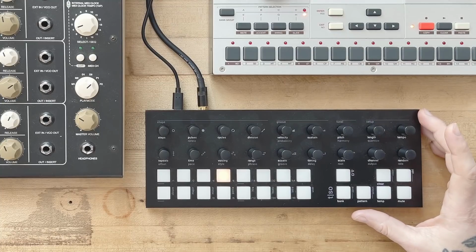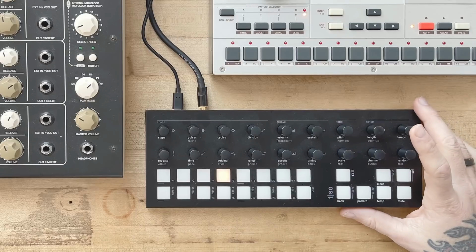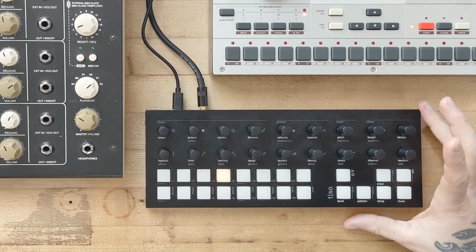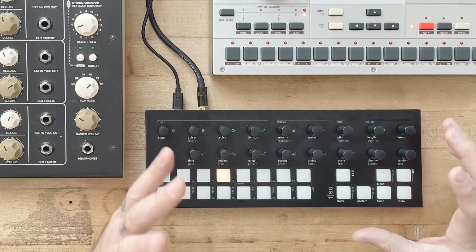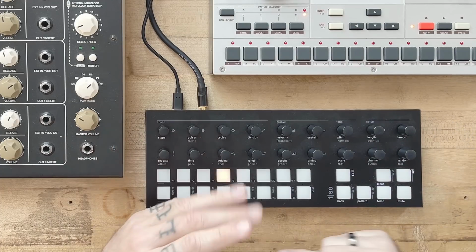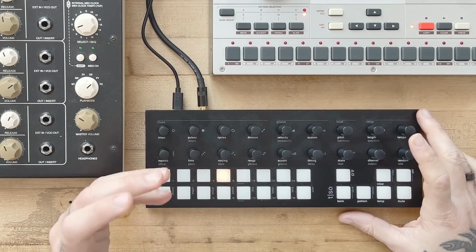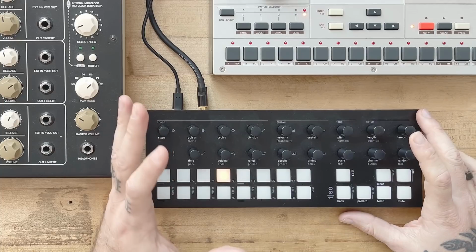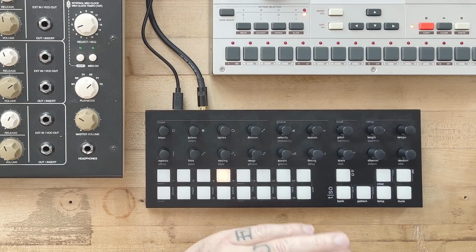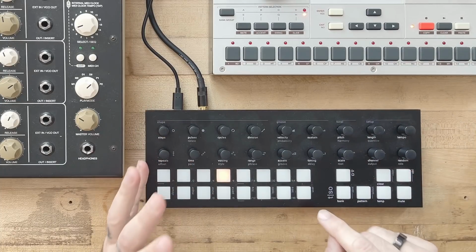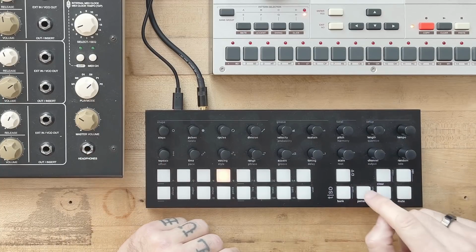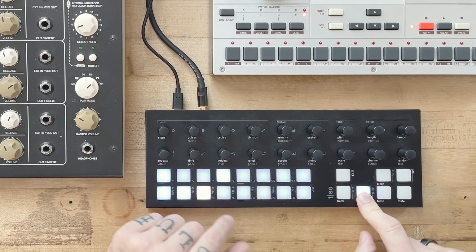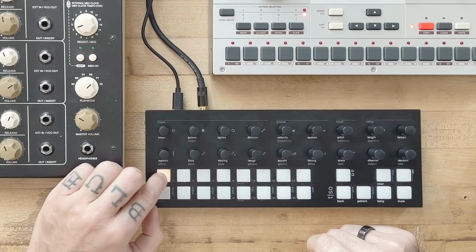Okay, but what is the Torso? The Torso is a Euclidean algorithm pattern generator. What does Euclidean mean? Euclidean means that you can add per track a certain number of pulses that will be evenly distributed in the steps you decide. So just to let you see what this means, let's start a new pattern.